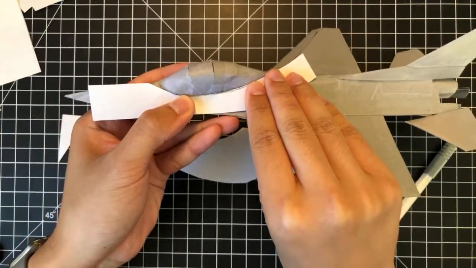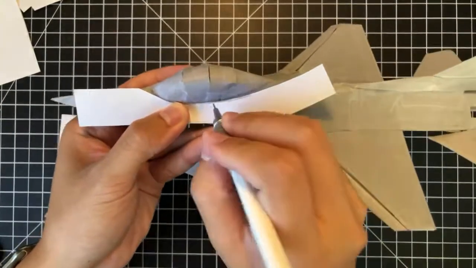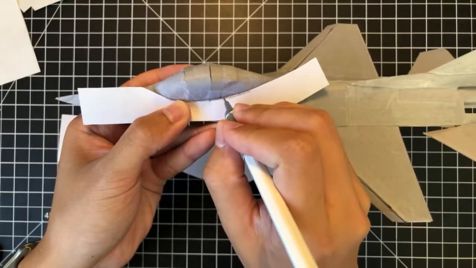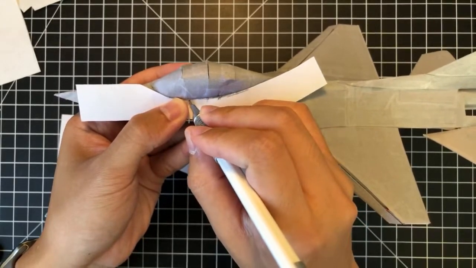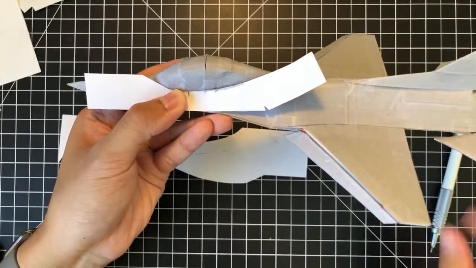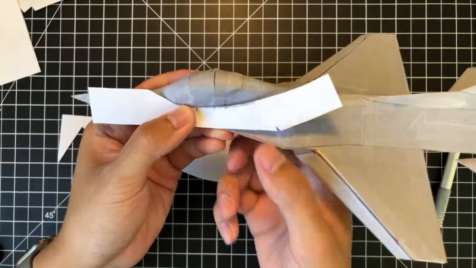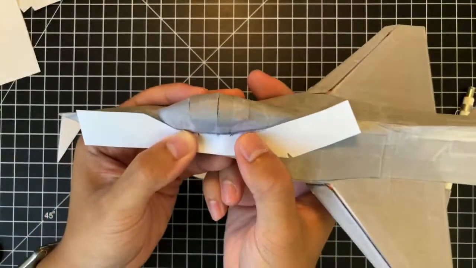Curvature is very subtle, so we need to give it a defined mark. So this and this line up with those three panel lines there. And actually, let's just tape this on.